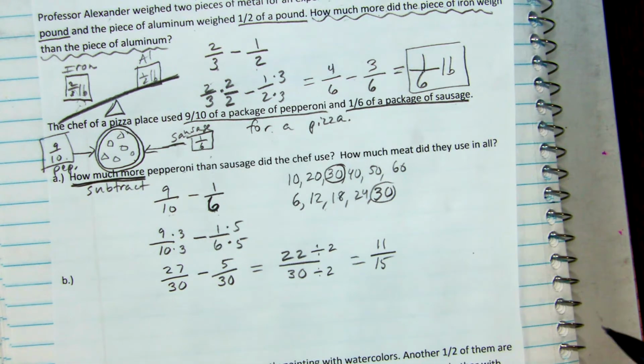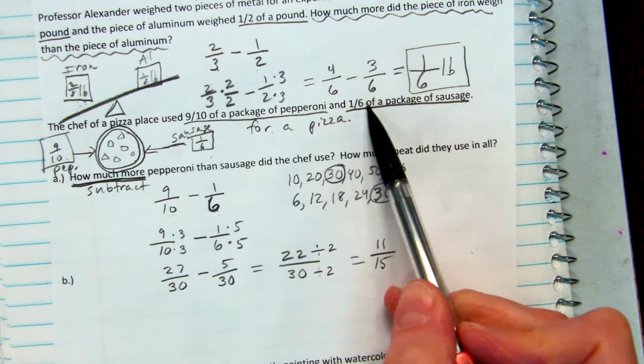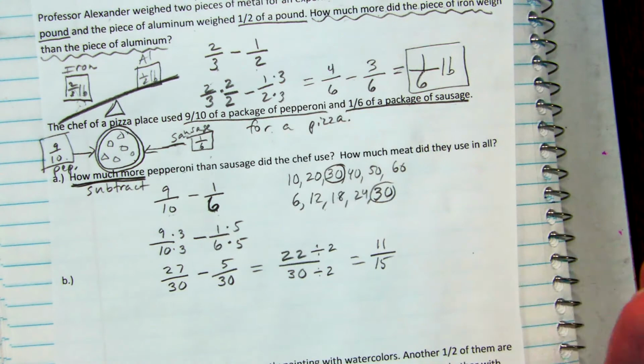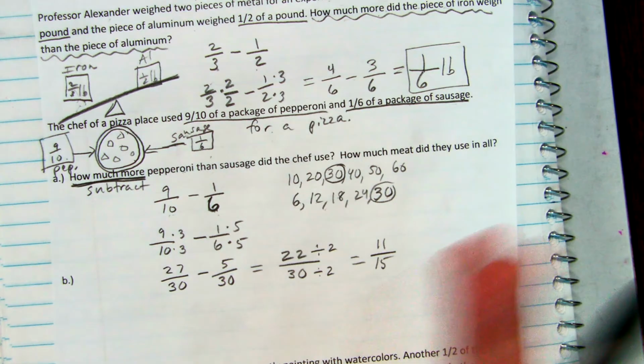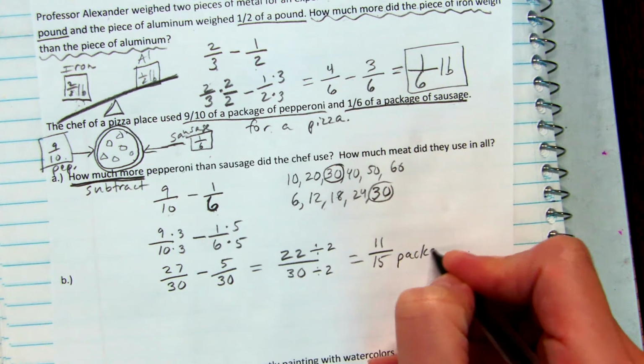Okay, so I need to remember exactly what we were measuring. 11/15ths of what? So this was 9/10 of a package and 1/6 of a package. And I guess we're making the assumption that the packages are the same size. And so this would be 11/15ths of a package.